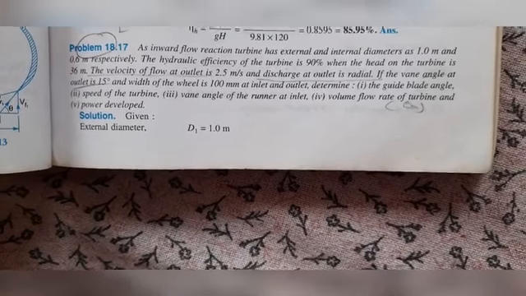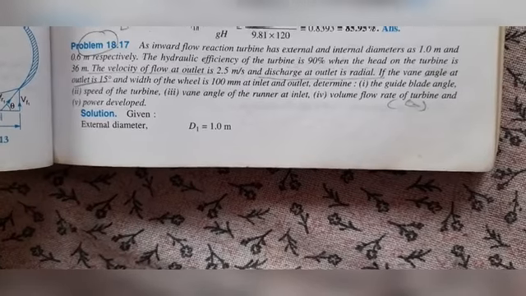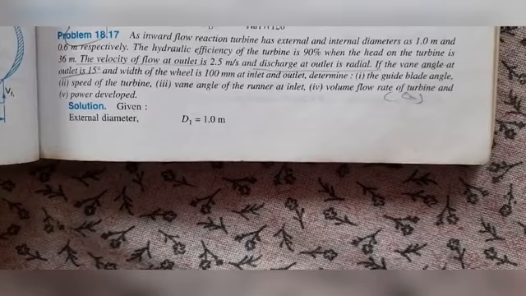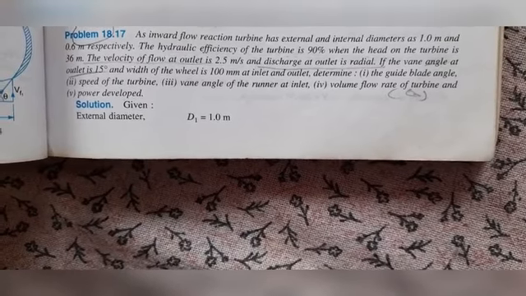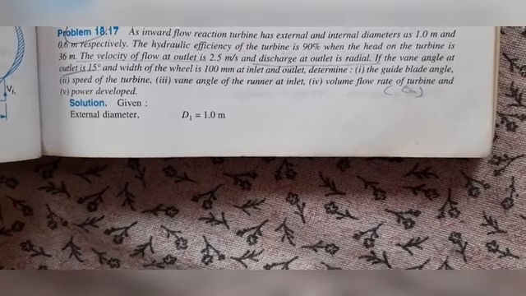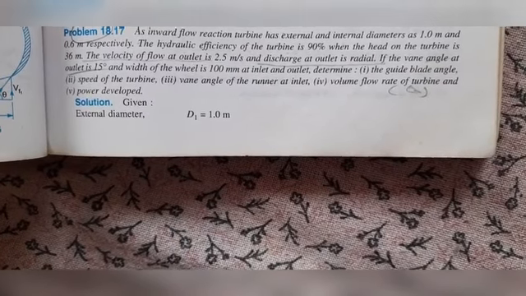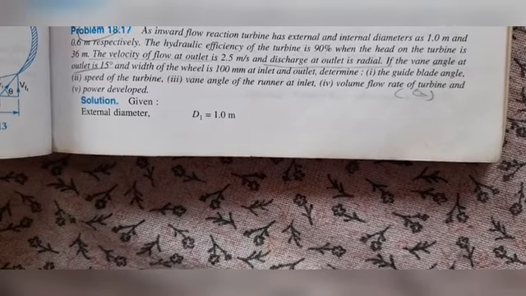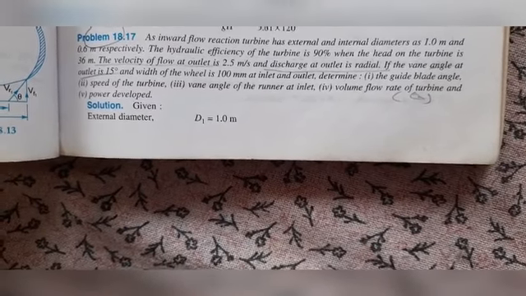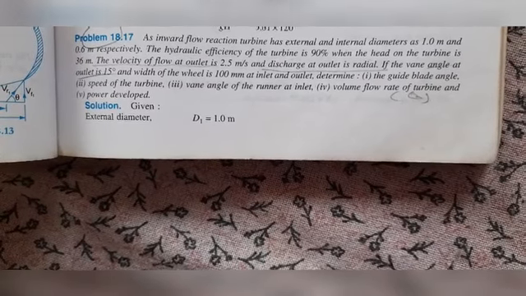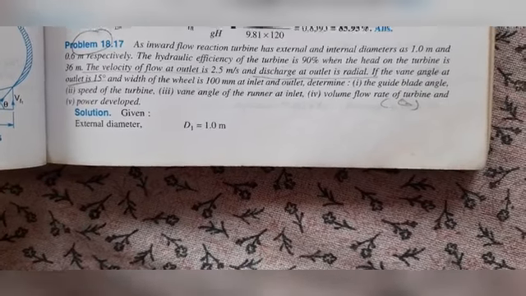If the vane angle at outlet is 15 degrees and the width of the wheel is 100 mm at inlet and outlet, determine first the guide blade angle, second the speed of the turbine, third the vane angle of the runner at inlet, fourth the volume flow rate of the turbine, and fifth the power developed.